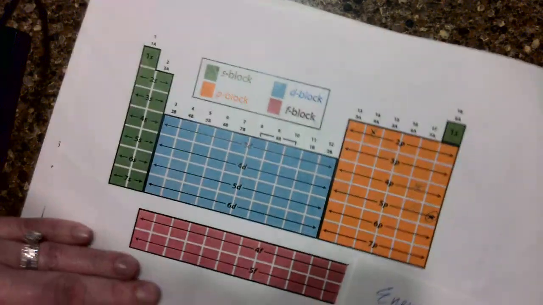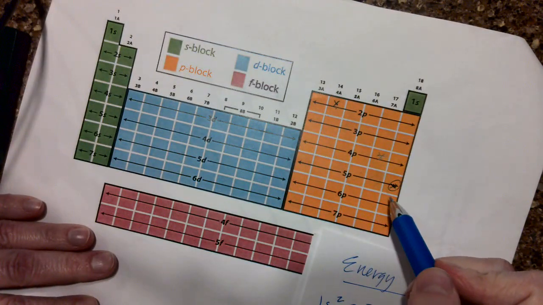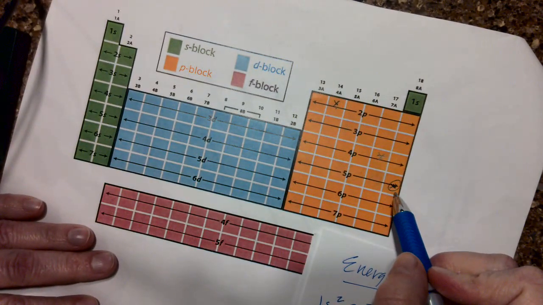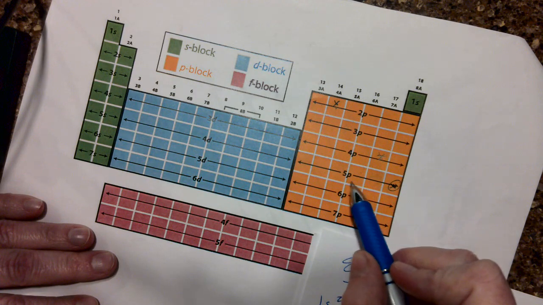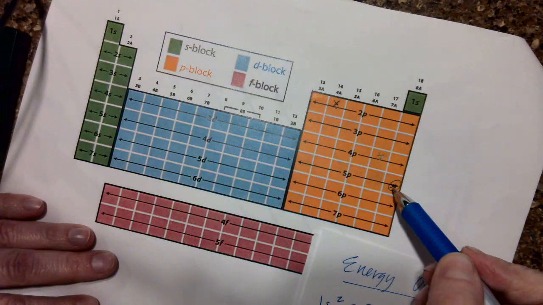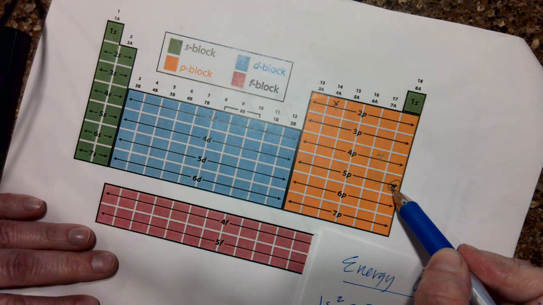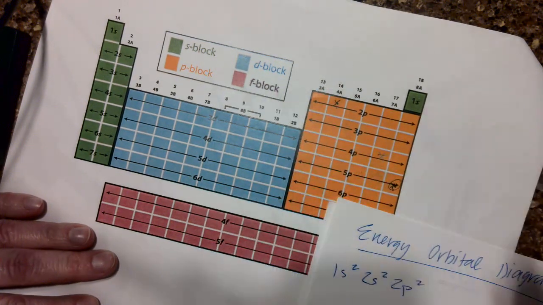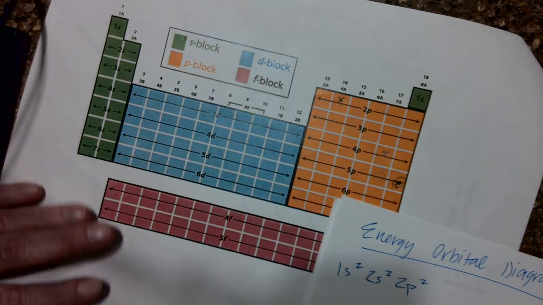You can quickly say, I know for a fact that the electron configuration for xenon needs to end in 5p6, because he ends the 5p block and is completely filled. So you can quickly get a snapshot of what that electron configuration is.